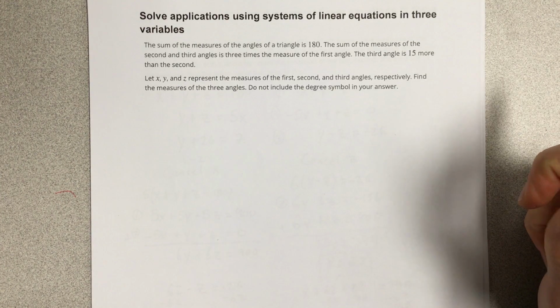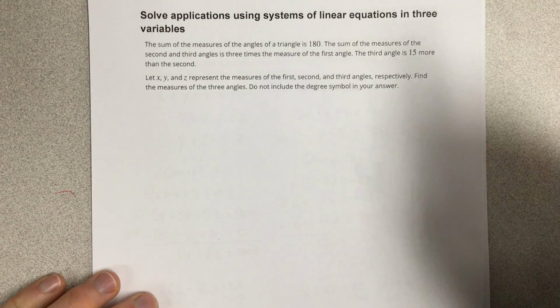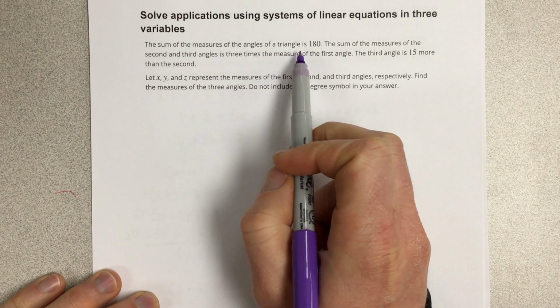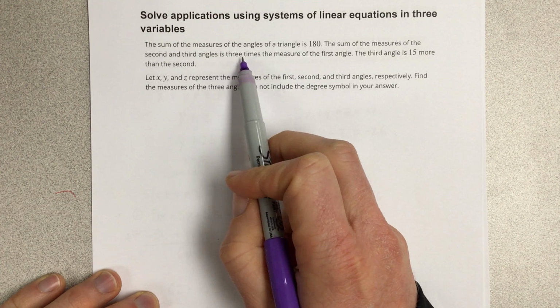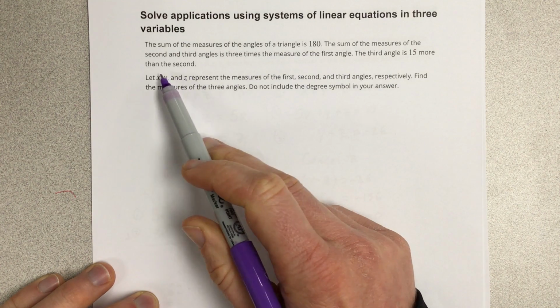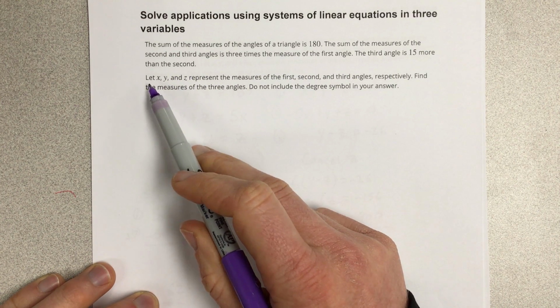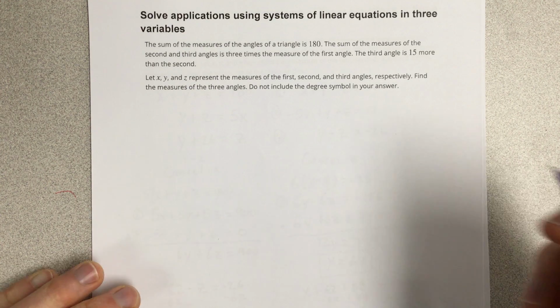In this video, we're going to solve applications using systems of linear equations in three variables. It says the sum of the measures of the angles of a triangle is 180. The sum of the measures of the second and third angles is 3 times the measure of the first angle. The third angle is 15 more than the second. And then they tell us x, y, and z represent the measures of the first, second, and third angles respectively.